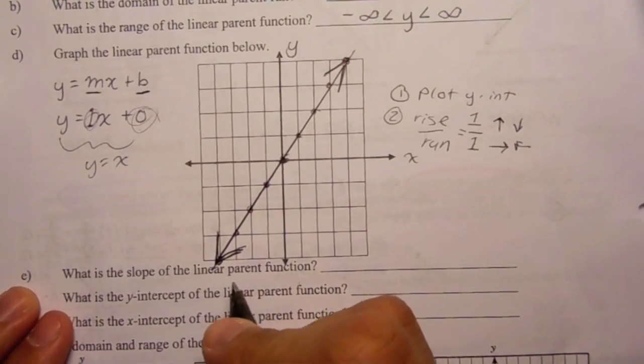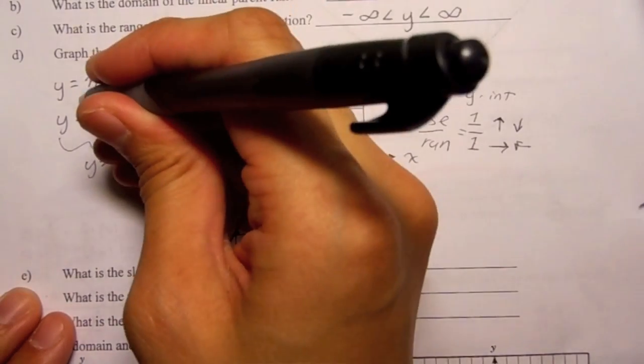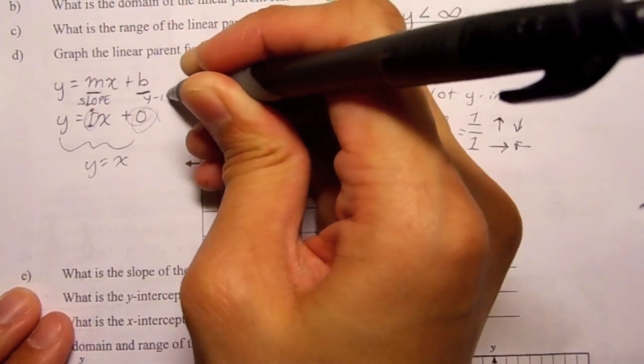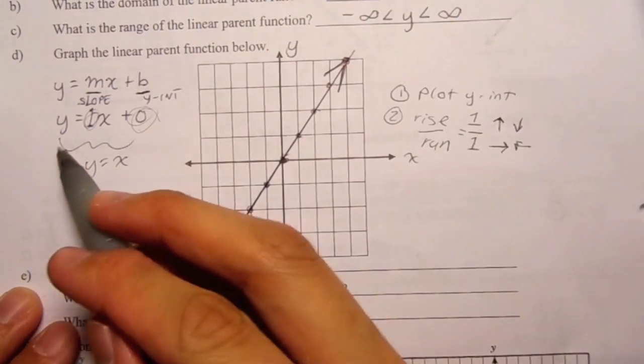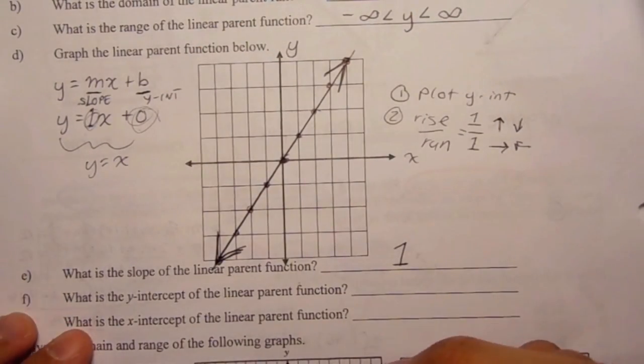Letter E, what is the slope of the linear parent function? Oh, we already found it. Remember, m is the slope, b is the y-intercept. So we already found that our slope is 1. That's the rate of change.